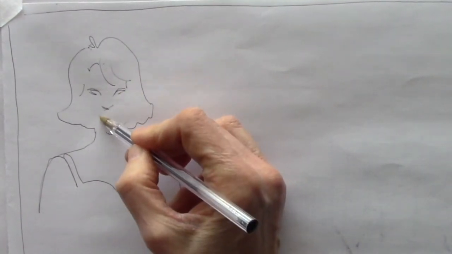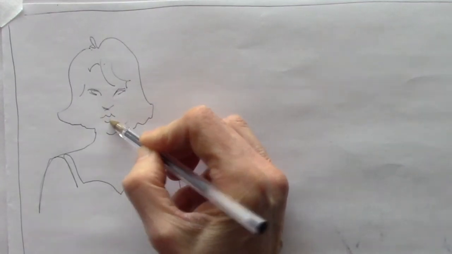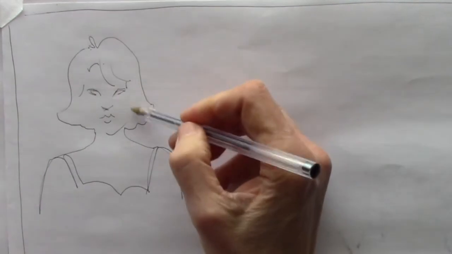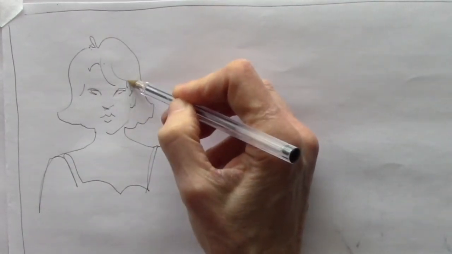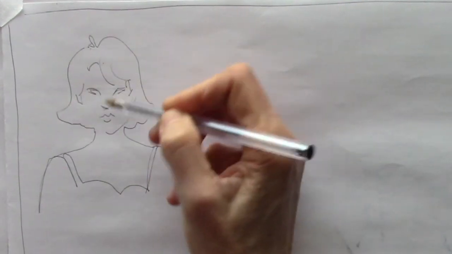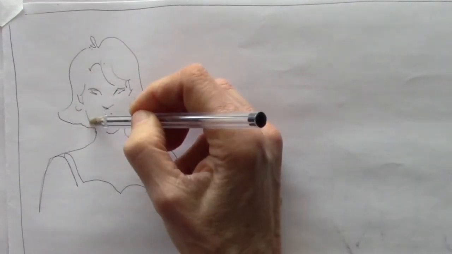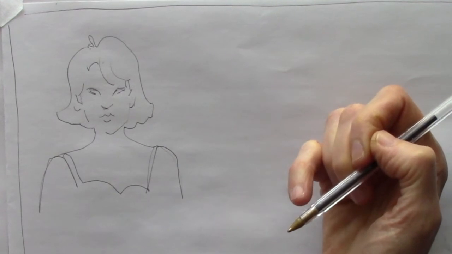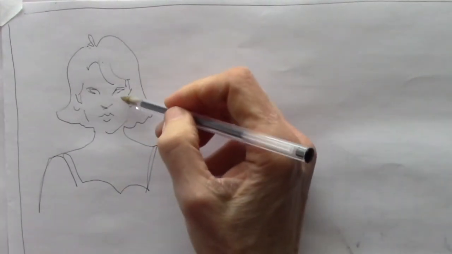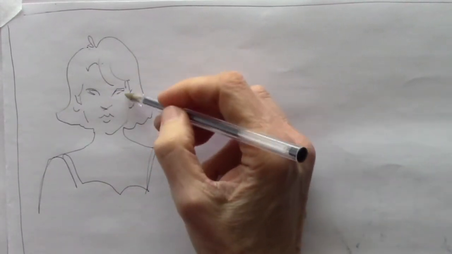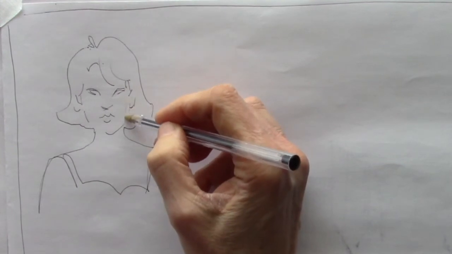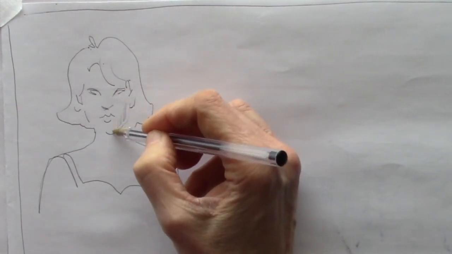So now I've got somebody, and all I'd have to do now is maybe put the bottom of her ears and her neck, and there she is. And if I were to shade her now, I could just put a little bit of shadow down the side of her face.